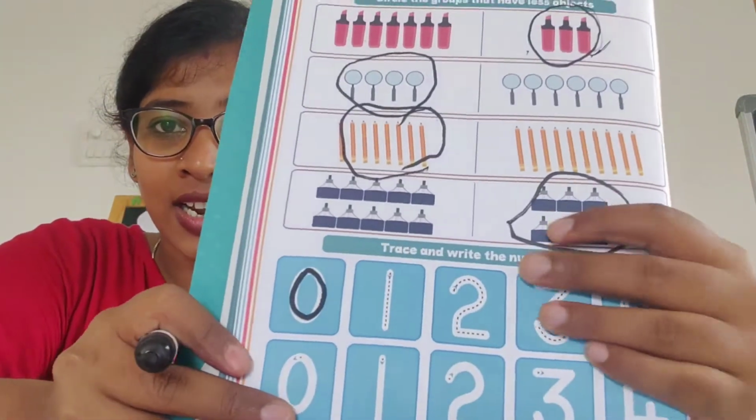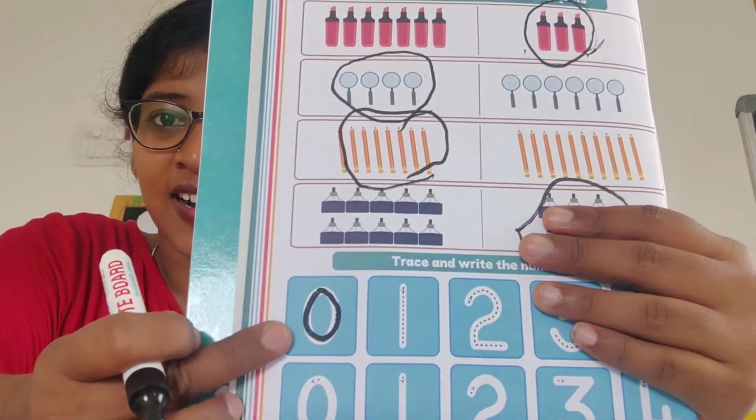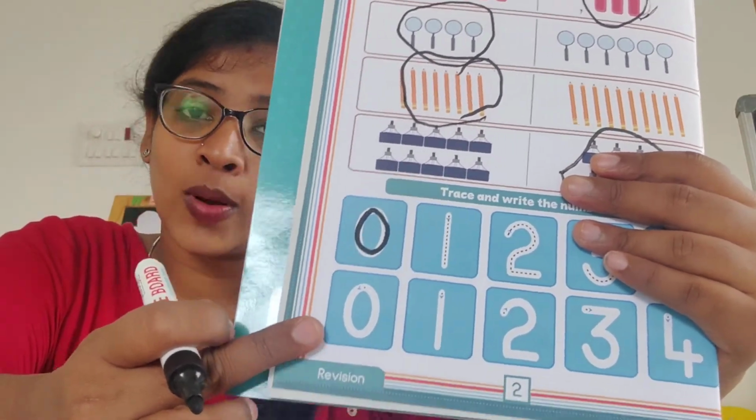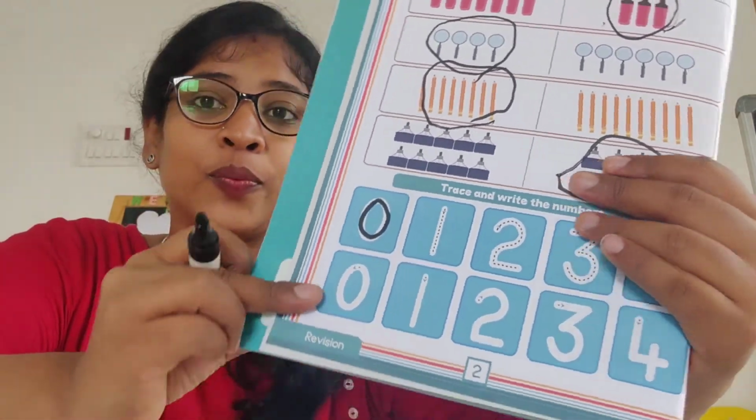Trace the 0 from up to down. Join the dotted lines. Yeah, this makes 0. Now let us write 0 below.